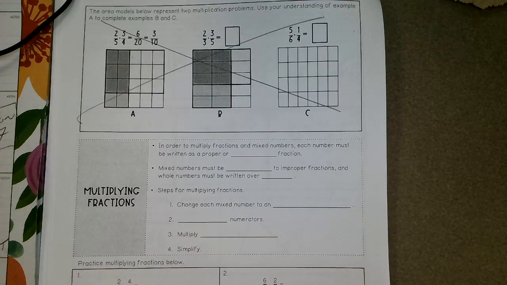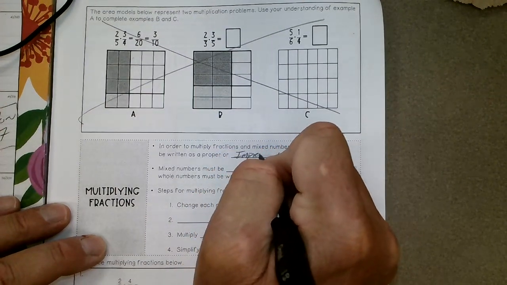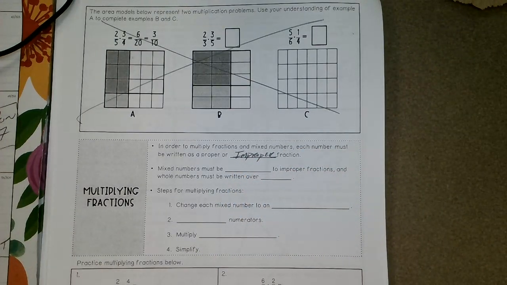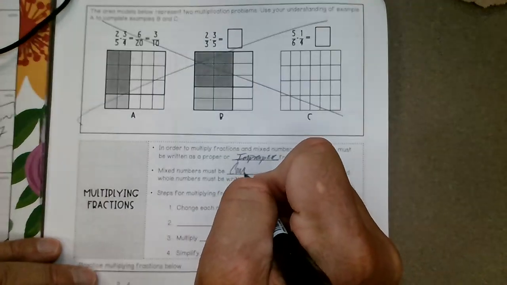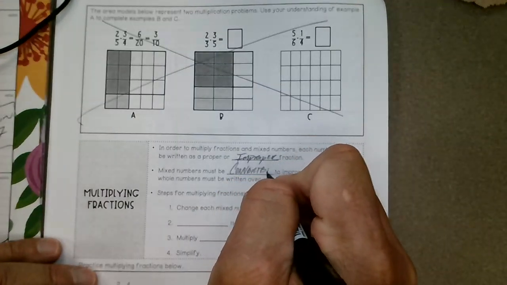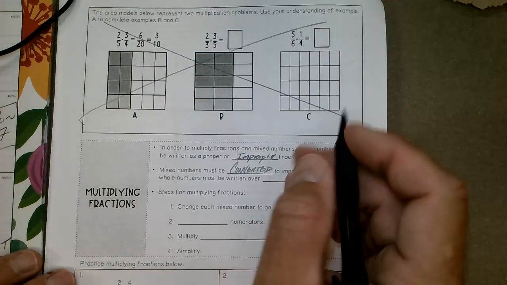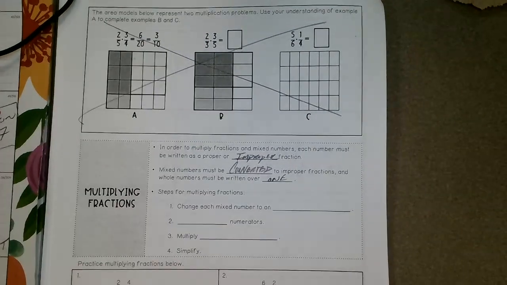In order to multiply fractions and mixed numbers, each number must be written as a proper or improper fraction. And we've been working on those things, right? Mixed numbers must be converted to improper fractions, and whole numbers must be written over 1. We'll talk about all these things, right?